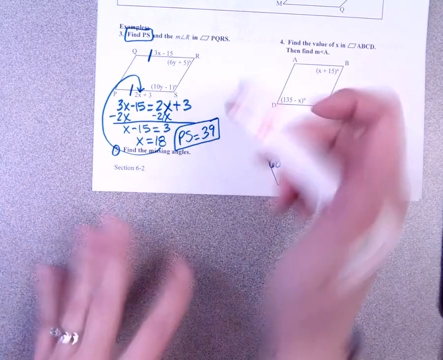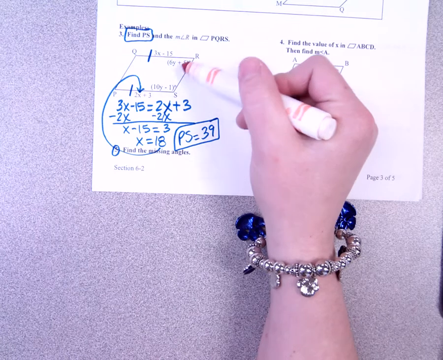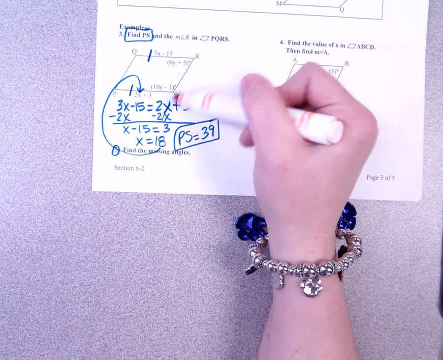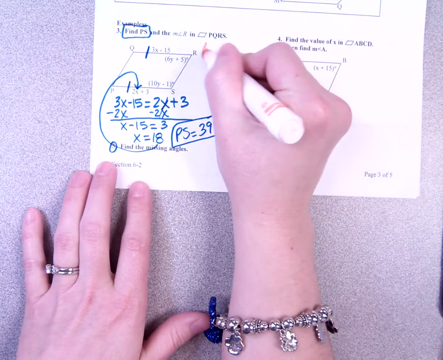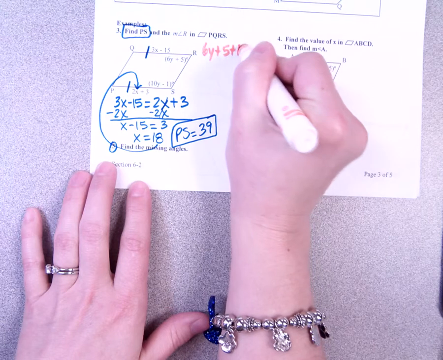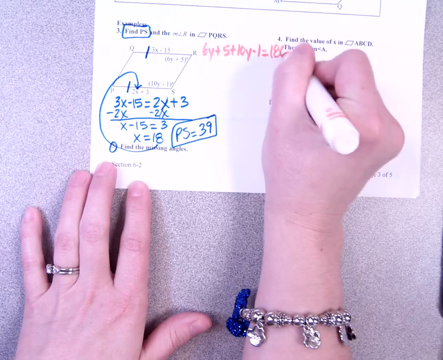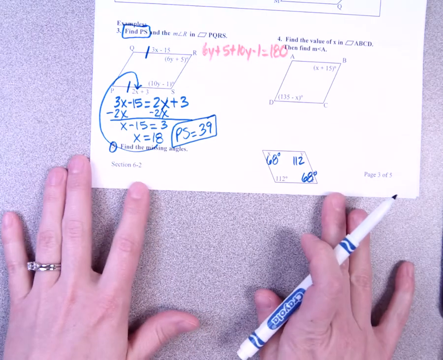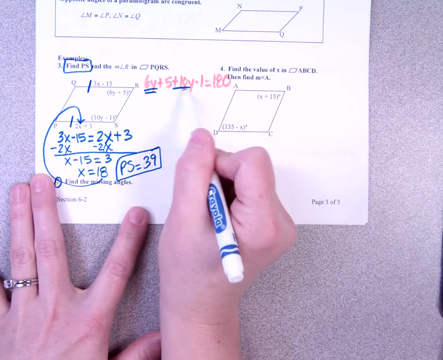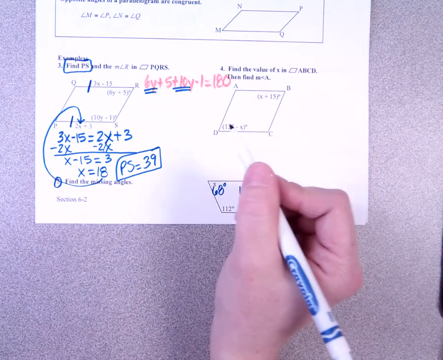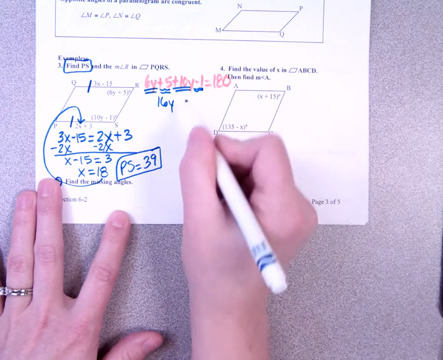Okay, now let's go to the Y's. Are these guys angles or are they sides? They're angles. Now, are they opposite angles or consecutive angles? So are they congruent or supplementary? Supplementary. So what's the equation? There we go. So 6y plus 5 plus 10y minus 1 equals 180. And then I'm just going to work it out. This time I have like terms on the same side of the equals, so I can combine them. So what do you get when you combine your 6y and 10y? 16y.